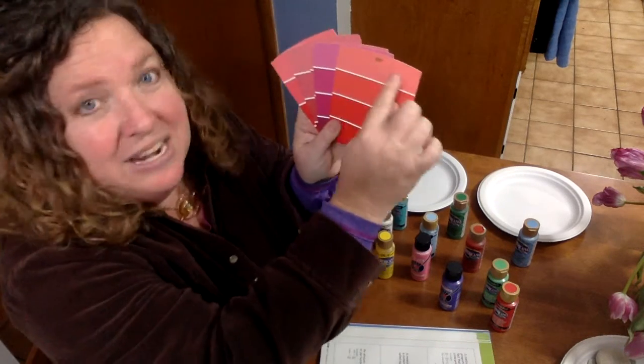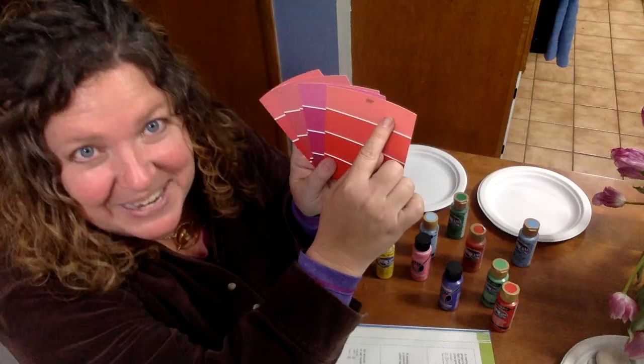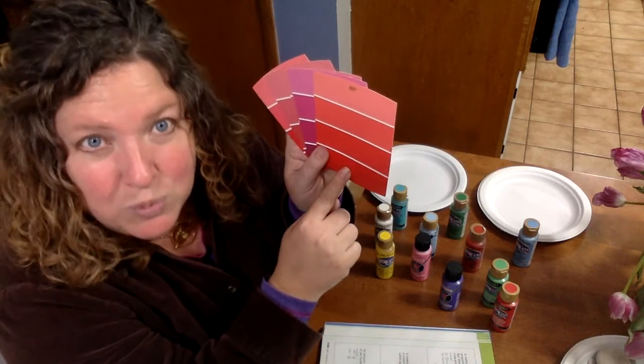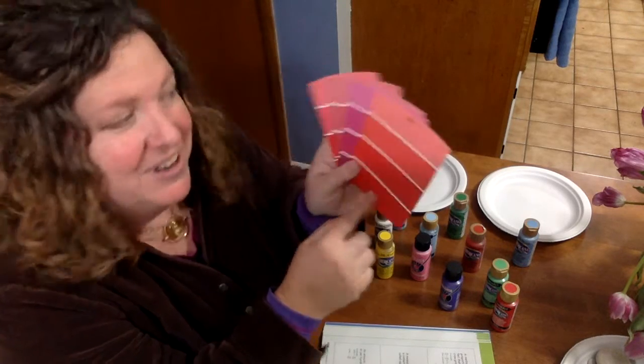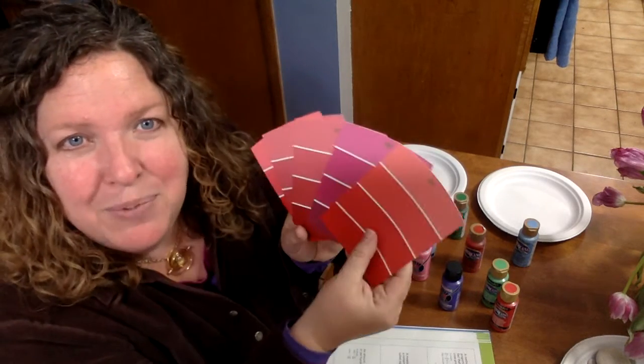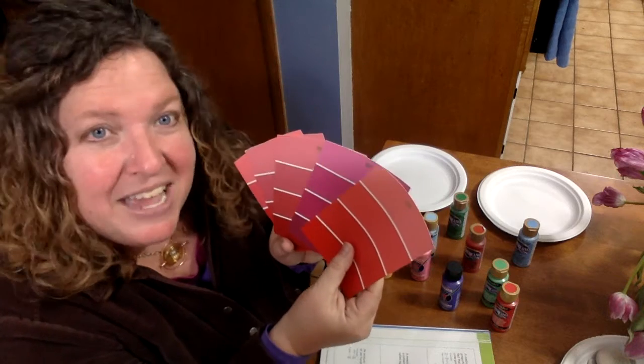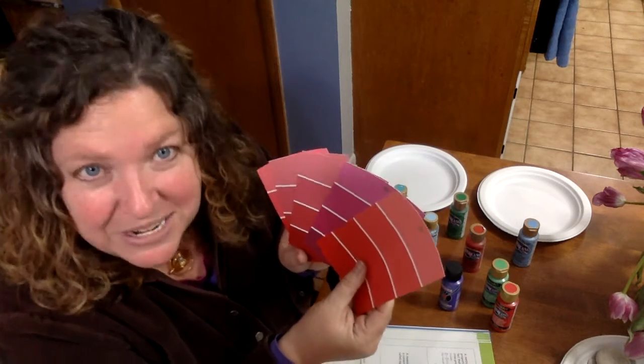The ones that are lighter have more white paint. The ones that are darker have more squirts of paint, so it's just darker. So this is really important to understand today's lesson, and also it's great to help us understand ratios.